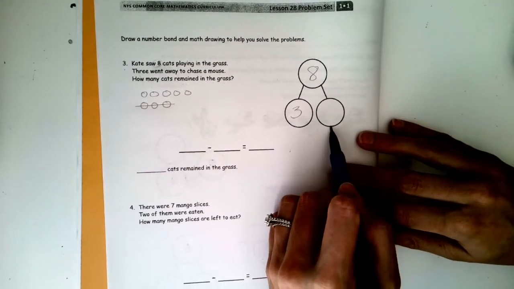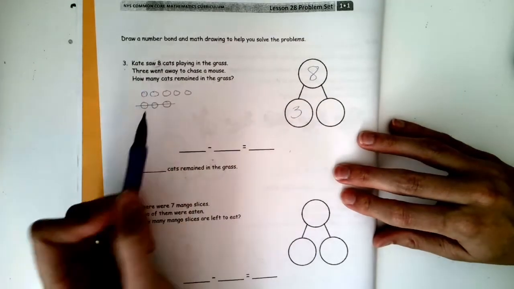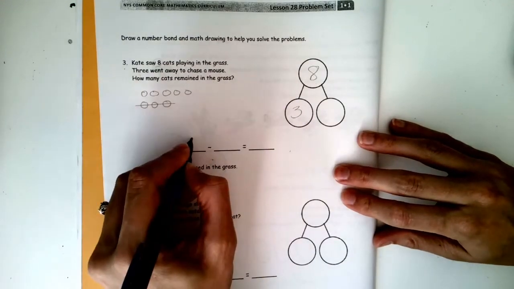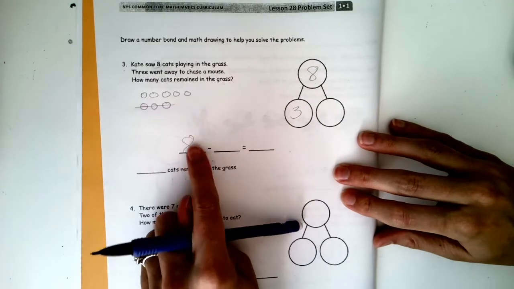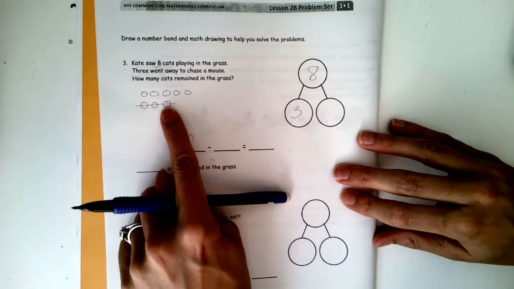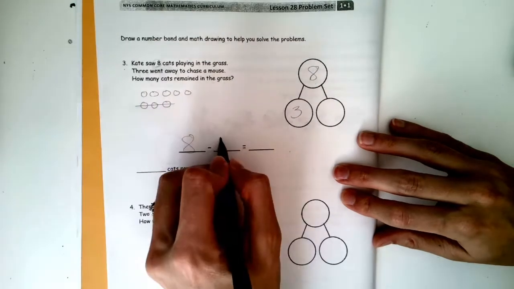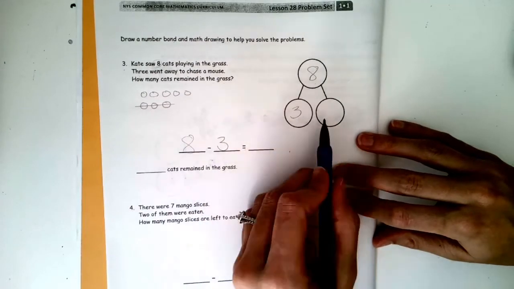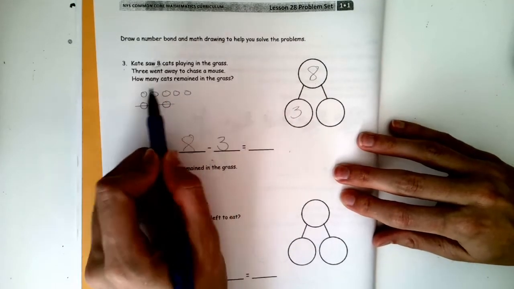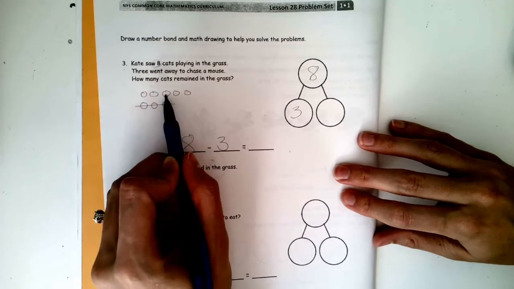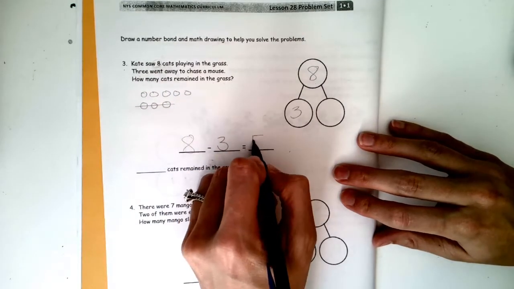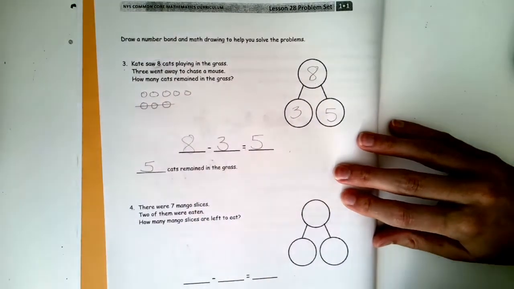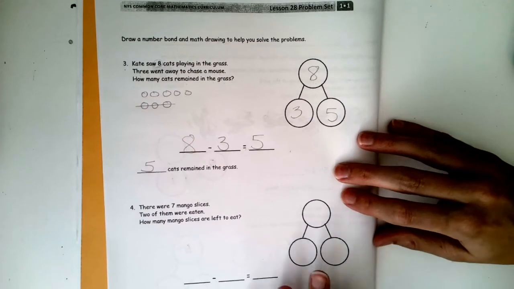See how I have a missing part here? All right, so if we put our whole number in the number sentence, because it's subtraction, we have to start with the biggest number, 8. Then we take away, how many did we take away in our picture? 3. Equals what? What is this other part? Remember, that's going to be the ones that are still left. 1, 2, 3, 4, 5. 5 cats remained in the grass. Good job.